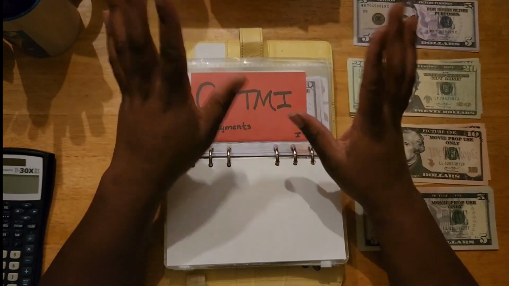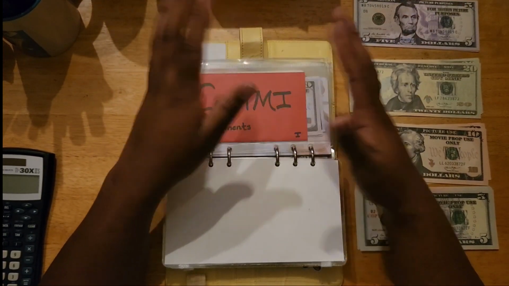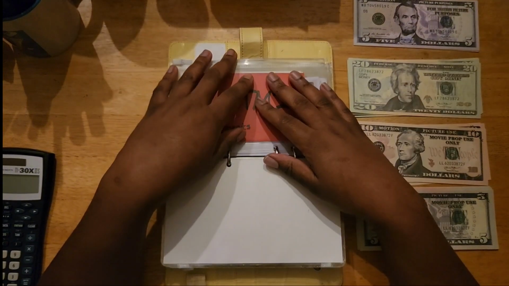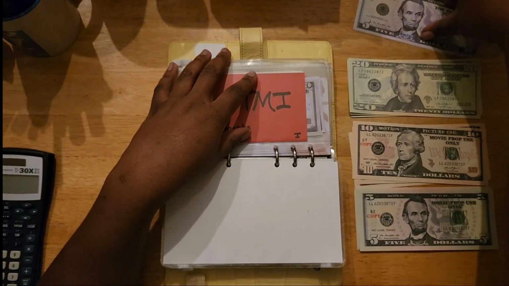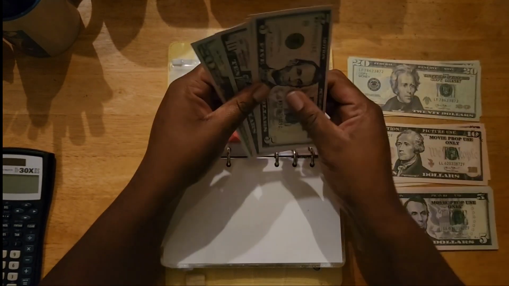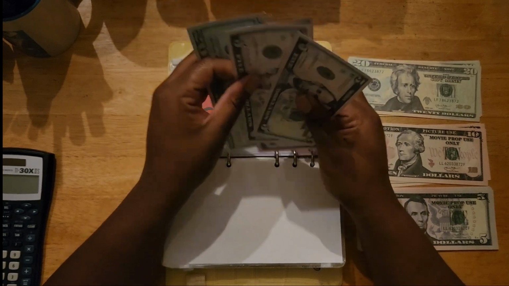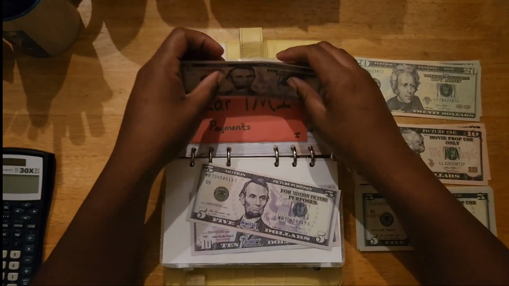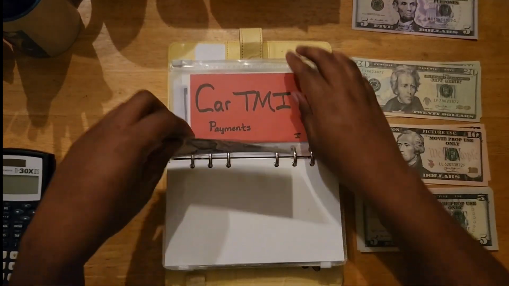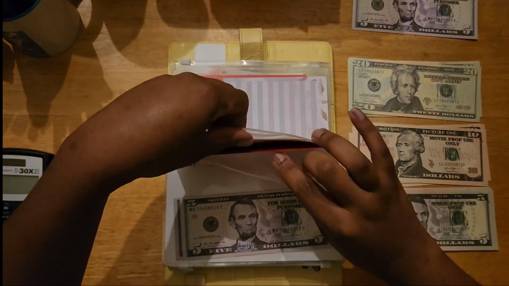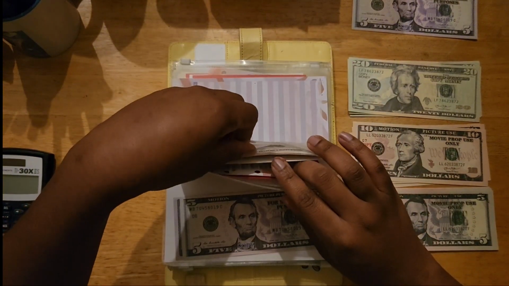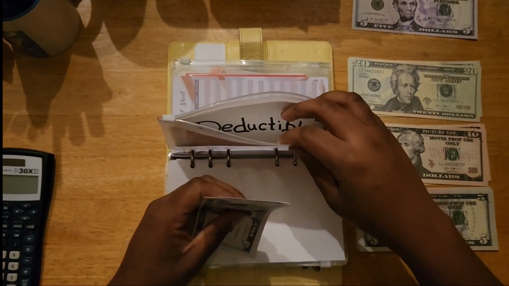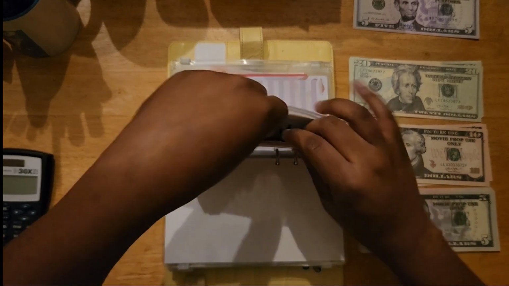So with all that being verbally thrown out of my mouth, I'm going to put $15 into car insurance. So I'm just going to take this 1 and 5 and put it into car insurance. I'm so excited because this is the first time I'm actually putting money into this section of the envelope.